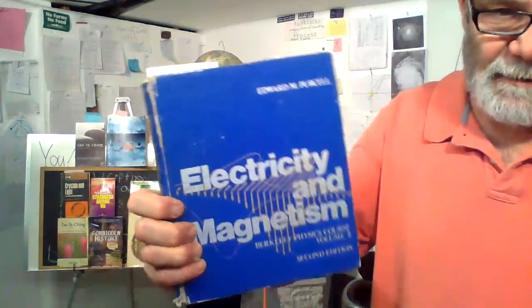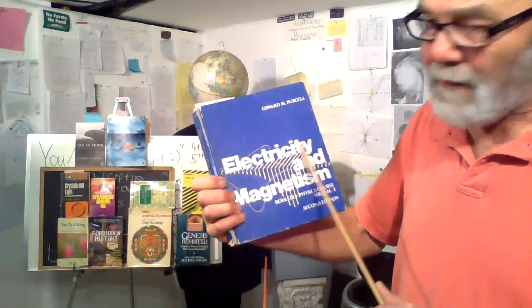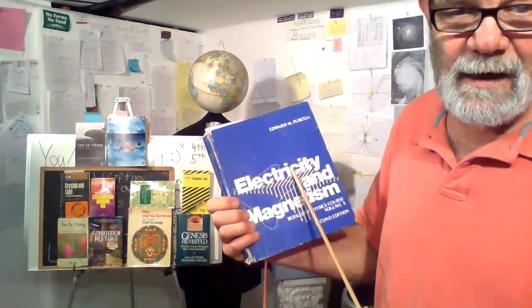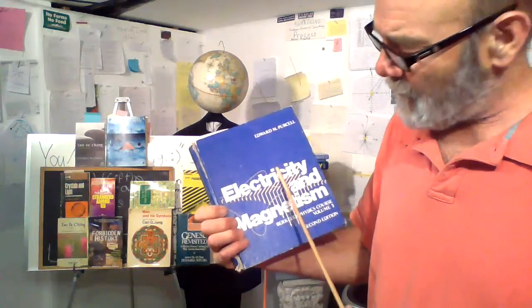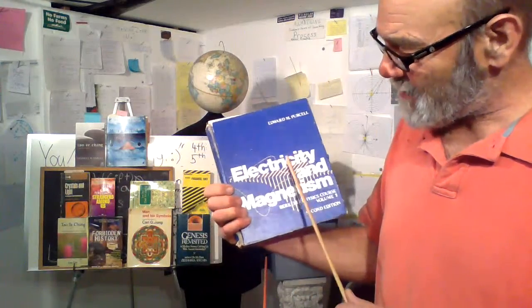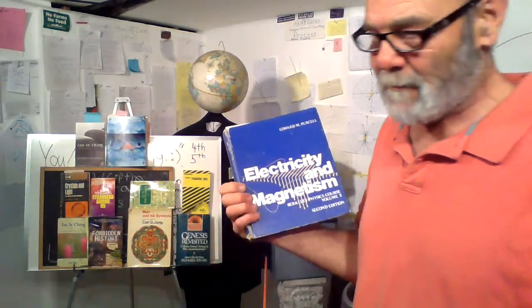Electricity and magnetism. Now, why does this one need to go? Well, much of this will survive, but there is no separation here. Electricity is magnetism. Everything about electricity is magnetism.